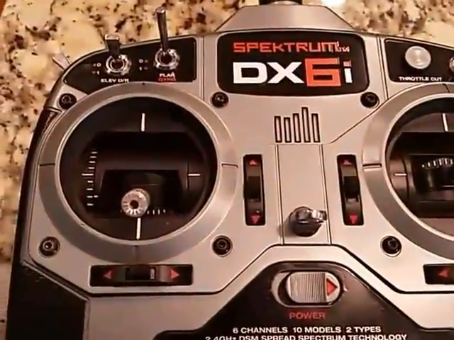Obviously, if I disarm the quad or the airplane and flip the gear switch back down, then it disarms and turns off return to home. So that would obviously disarm it altogether.